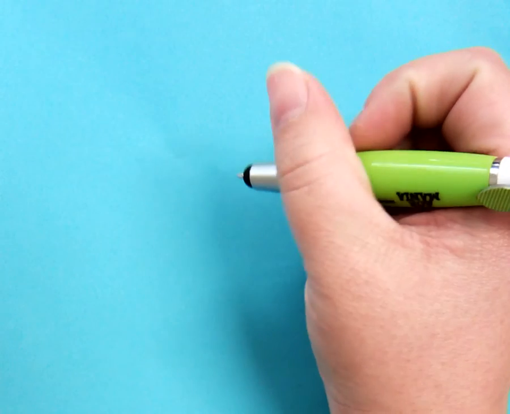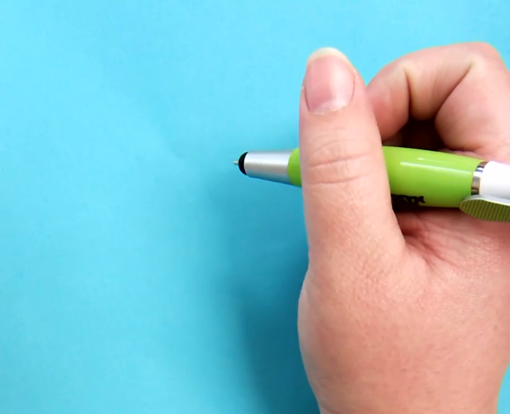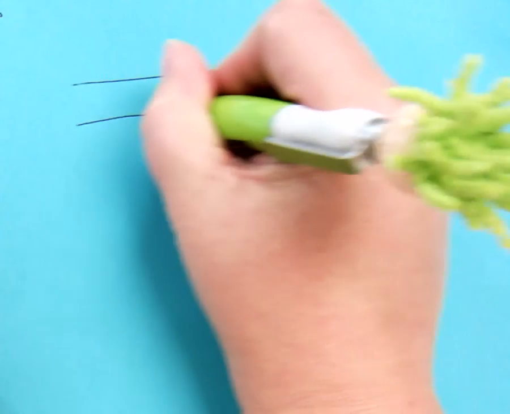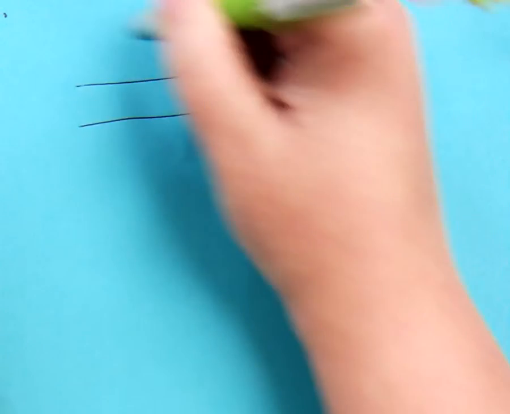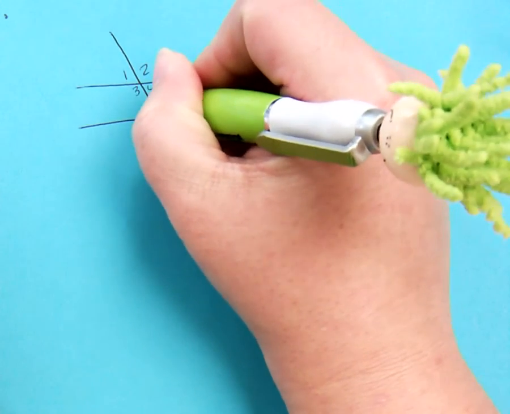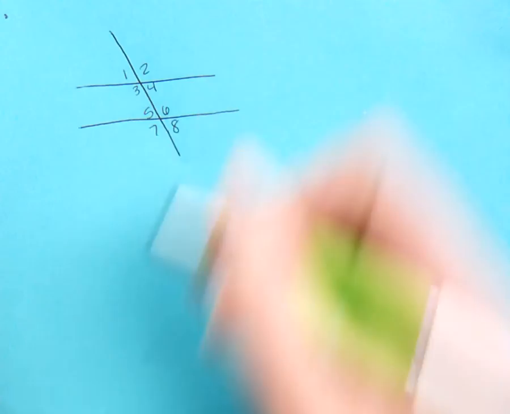Today we're going to talk about transversals, parallel lines, and angle relationships. So first, when we're talking about this, we have two parallel lines normally with a transversal that intersects both lines. I'm going to go ahead and number these 1, 2, 3, 4, 5, 6, 7, 8.